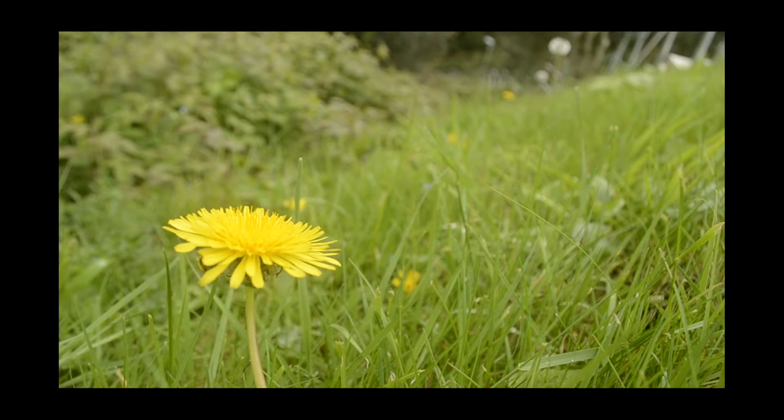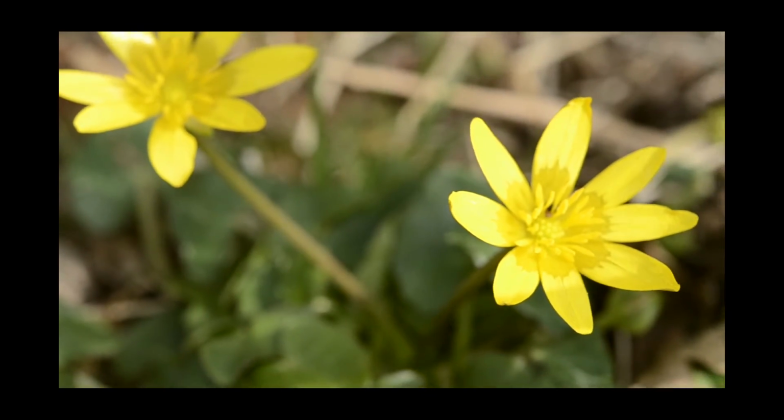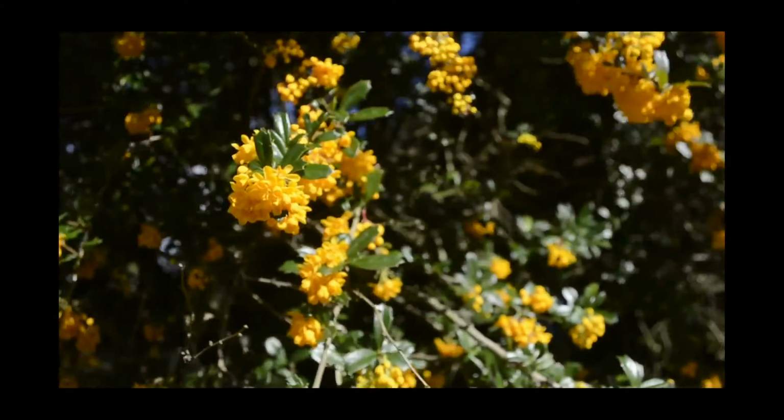The journey from flower to seed is long and complex. Out of the many original seeds, only a few survive and thrive to one day create new life themselves and start the process once more.